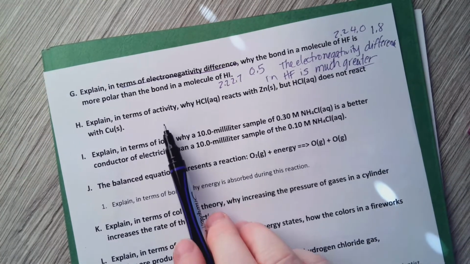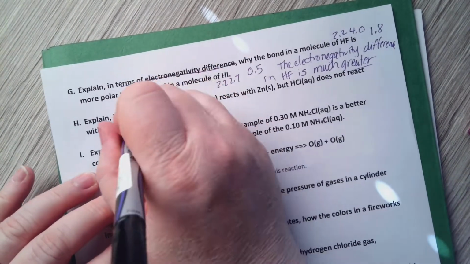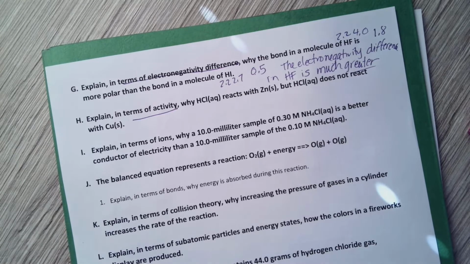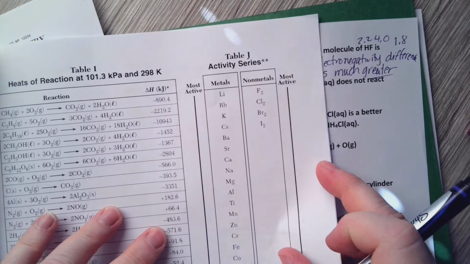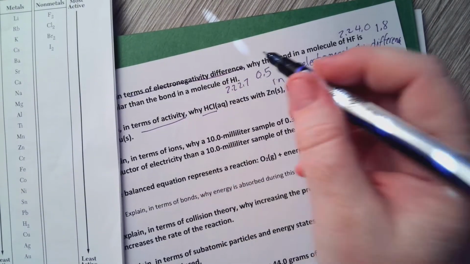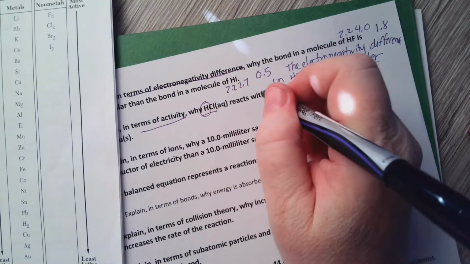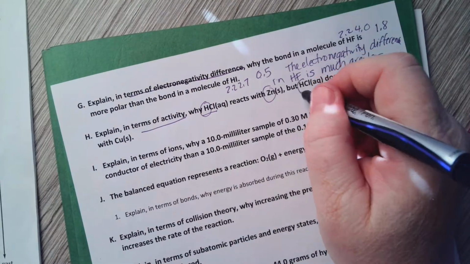In terms of activity, so I got to talk about activity, why HCl reacts with Zn, but HCl does not react with Cu. So this is the activity series, and that is table J. All right, so looking at table J, HCl. So it would be H with Zn and H with Cu.